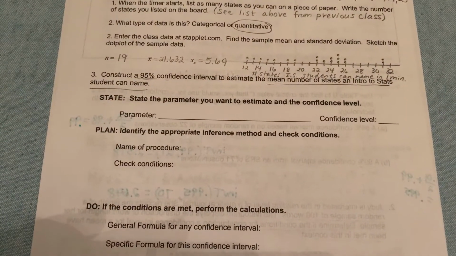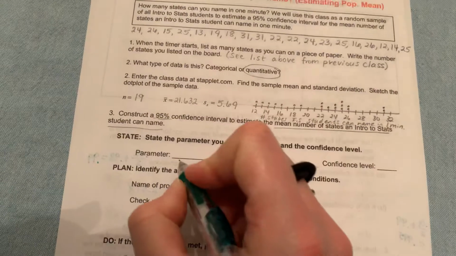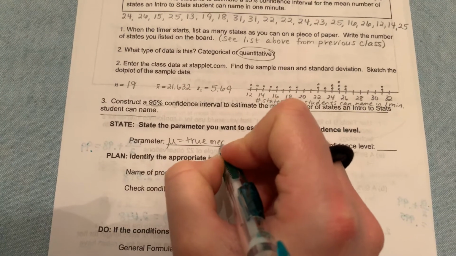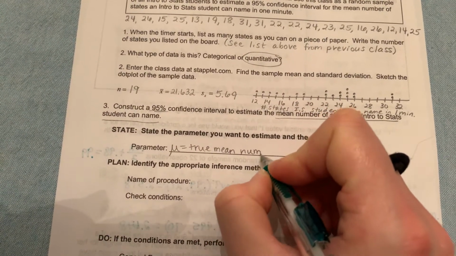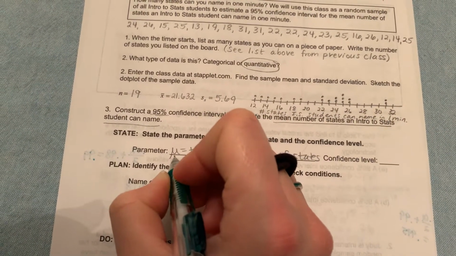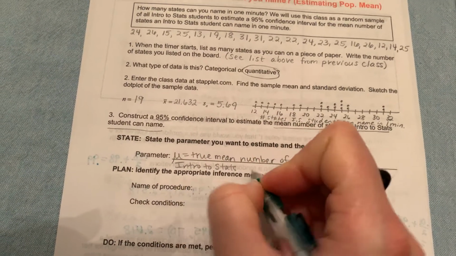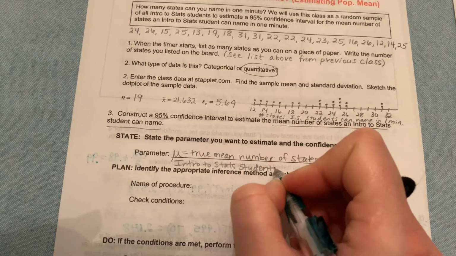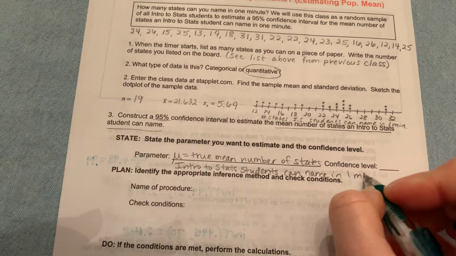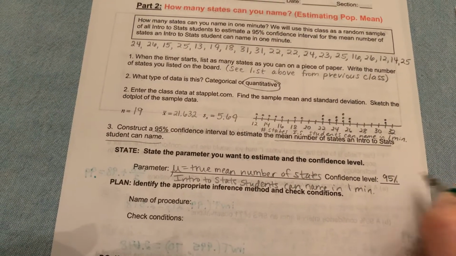So first of all, we're going to state the parameter that we want to estimate and the confidence level. So we are trying to estimate mu, which is the true mean number of states the intro to stats students can name in 1 minute. Whew, okay, kind of a long one. All right, and then the confidence level that it asked for was 95%. So we'll go ahead and fill that in.